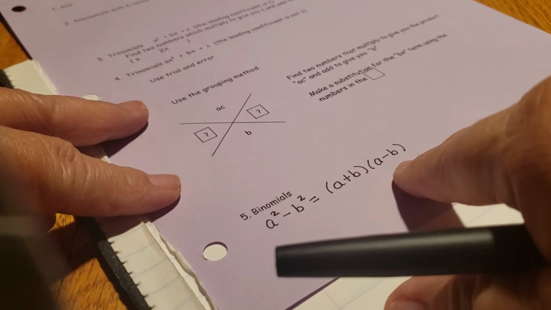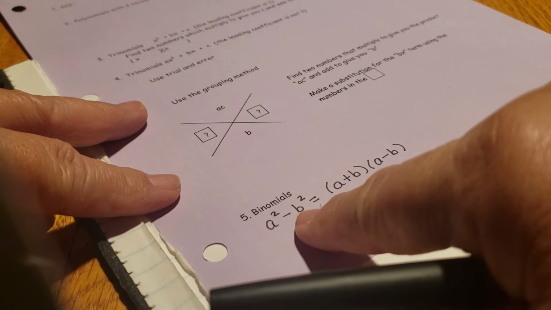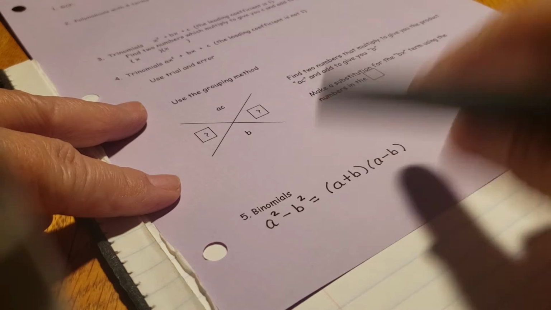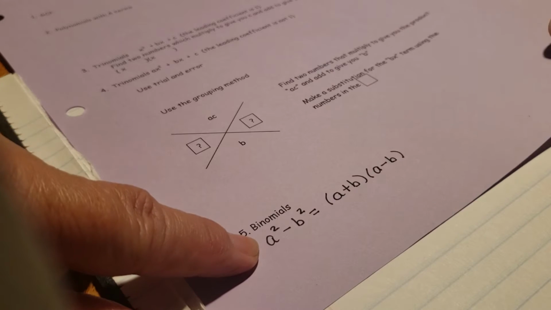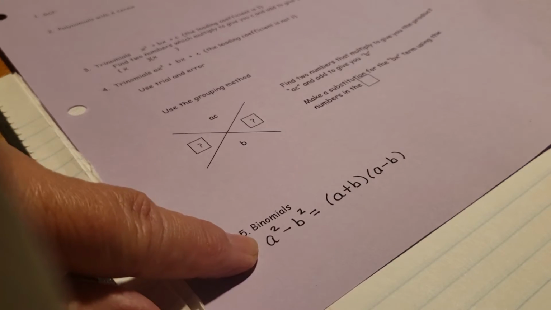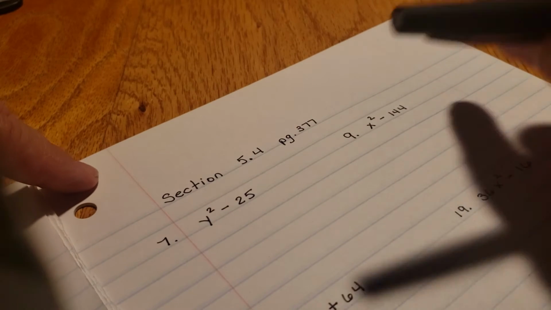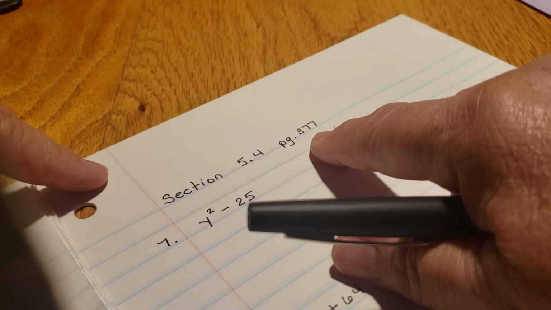You remember when we learned to multiply the sum and difference, we learned that it was the difference of squares. Now we're doing that backwards. So we're going to use that pattern to factor the next group of problems. The problems begin in section 5.4 on page 377.